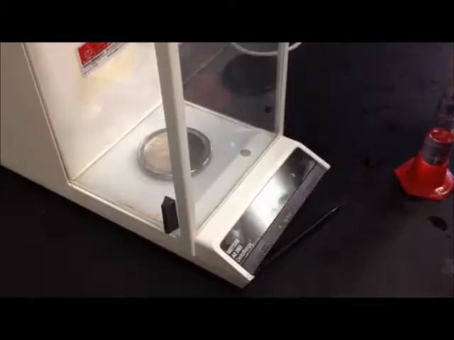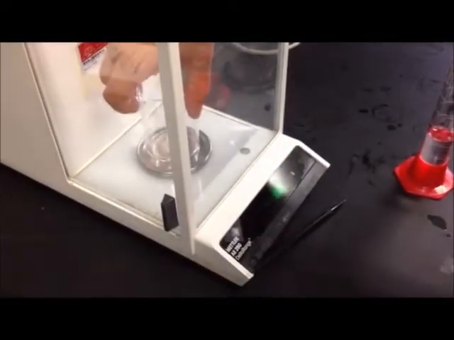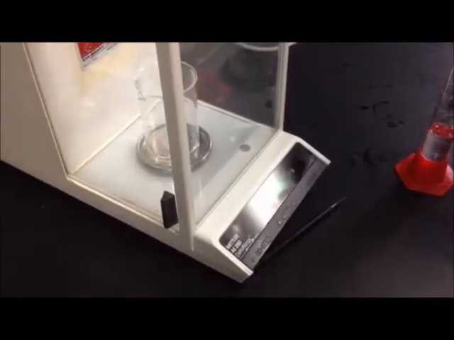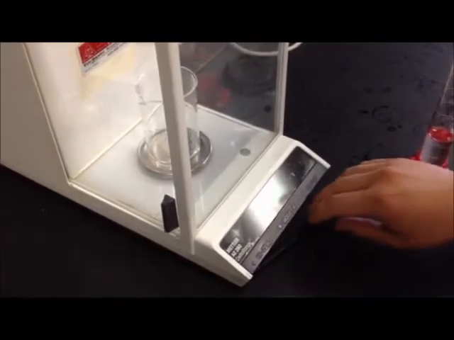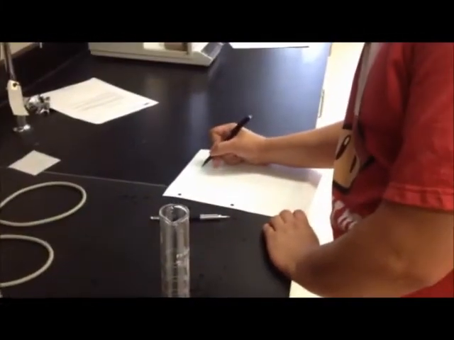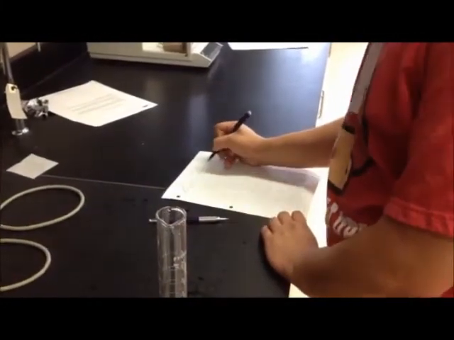So it's 0. It's moving around a little because air's hitting it, but that's alright. You place the beaker down upon it. Wait for it to settle. Waiting. It stops at 69.281. Write that down. 69.281. And then we take that out.